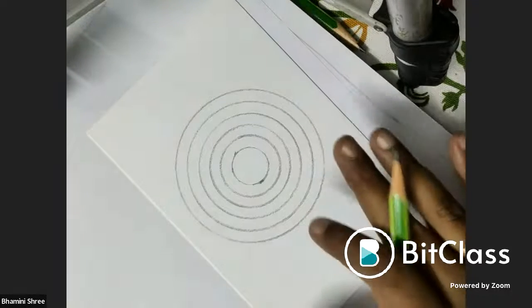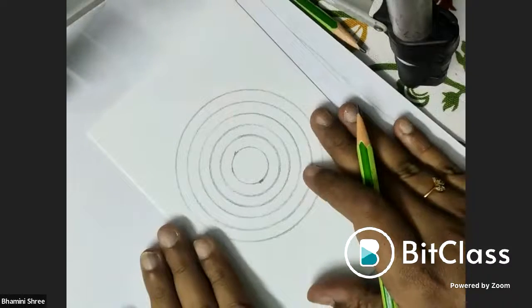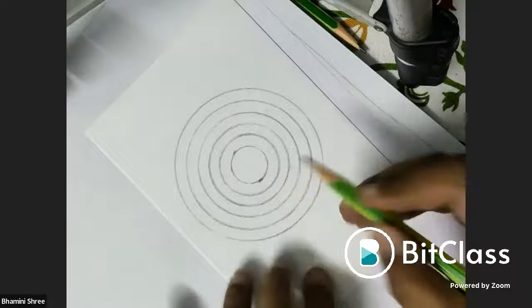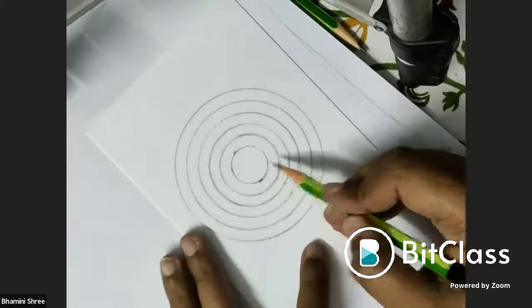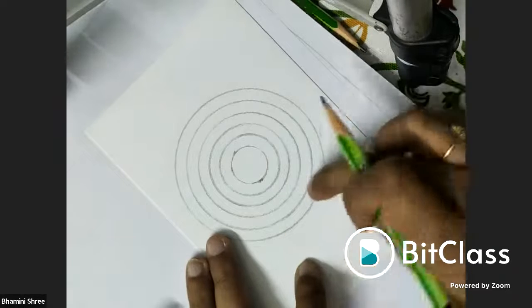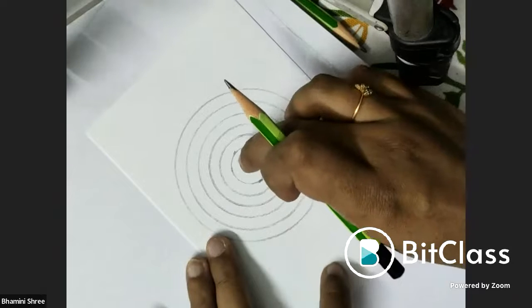Is this the only way in which you proceed? No. This is one of the ways. When you're making your grid, you can make it in a random manner also. You can make it in an incremental or a decremental manner also, so increasing or decreasing. The central part can be dense and this part can have more gap, or this part can be dense and the central part can have more gap.